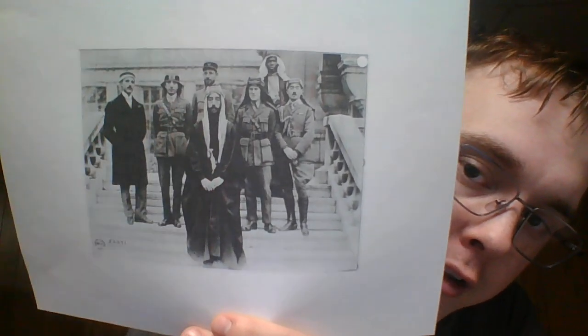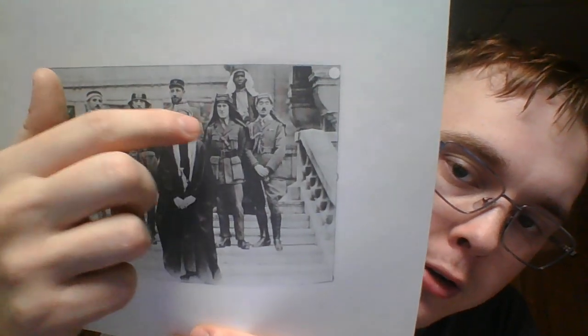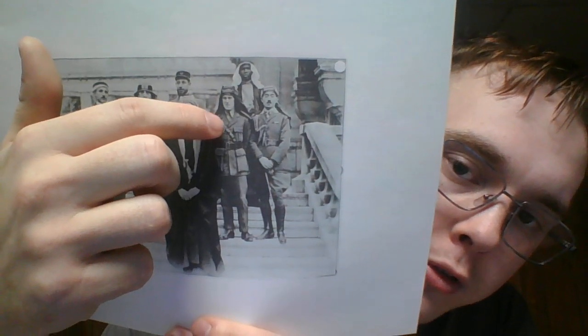And this is actually a picture of Faisal, and Lawrence is in this photograph as well. This is them at the Versailles Peace Conference. They did attend. Faisal was right here in front. This was Hussein's son, who would later become king of Iraq. And then right over here, this one is Lawrence of Arabia, or T.E. Lawrence. This is him.